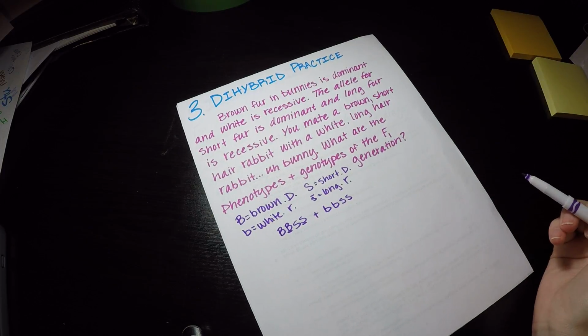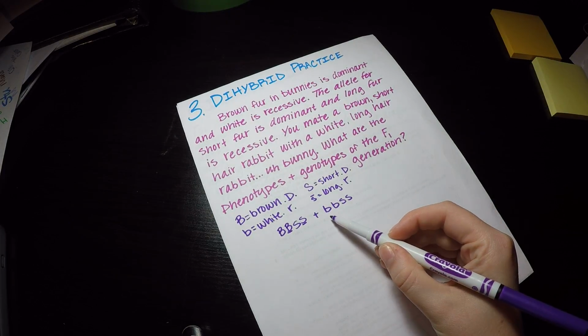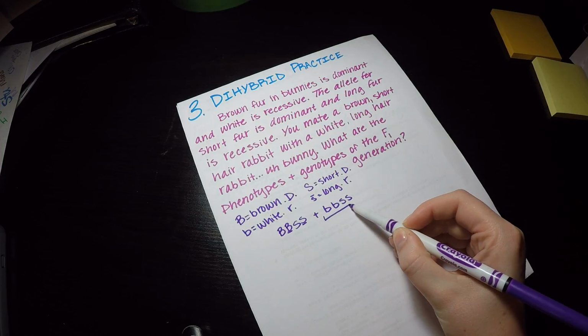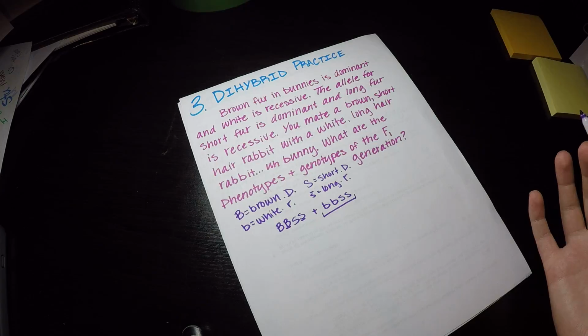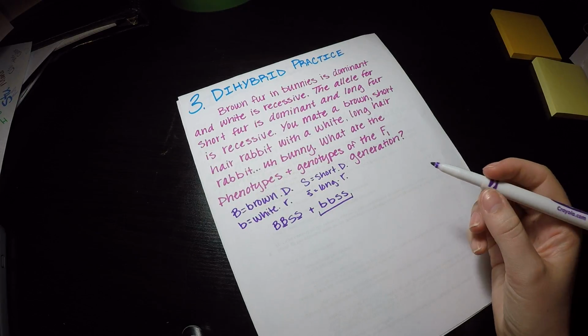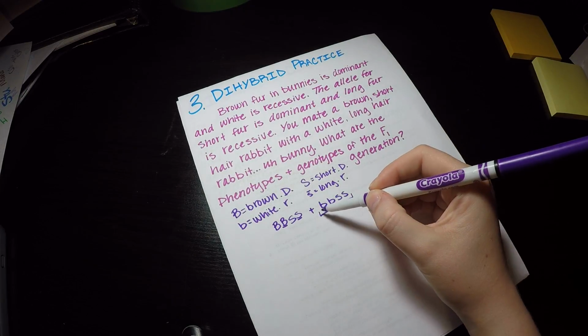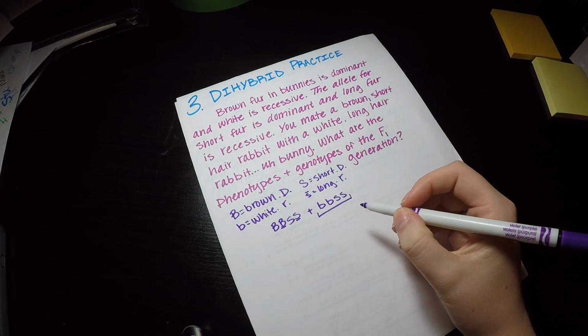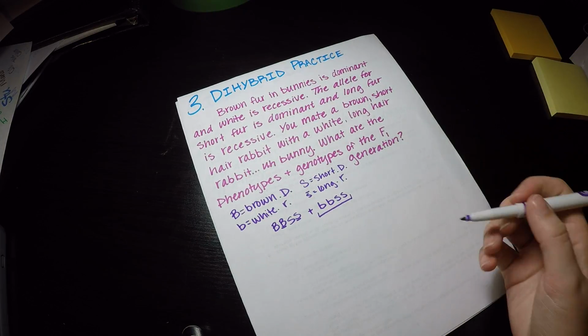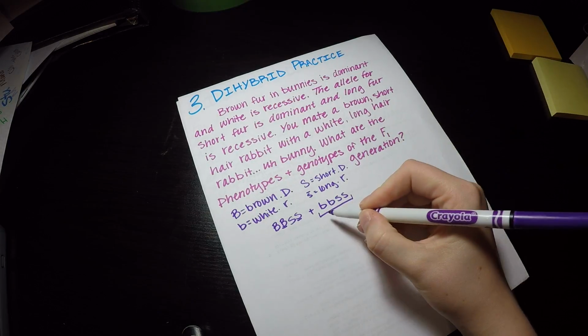I like to think about this like we want to end up with an individual with 4 letters to their genotype, which means that we're going to multiply 2 letters by 2 letters. So the possible combinations, you're going to have to look at it like this.